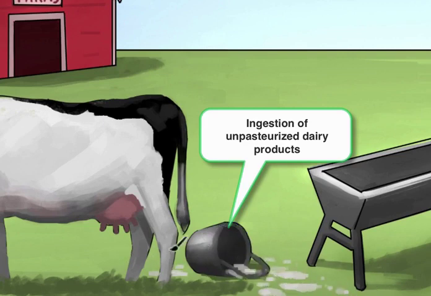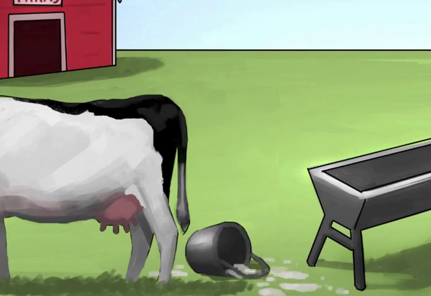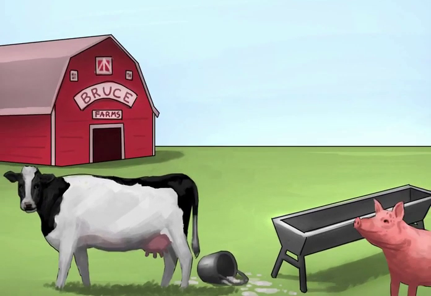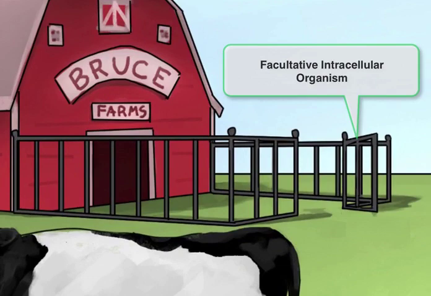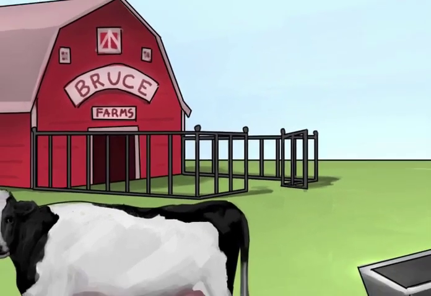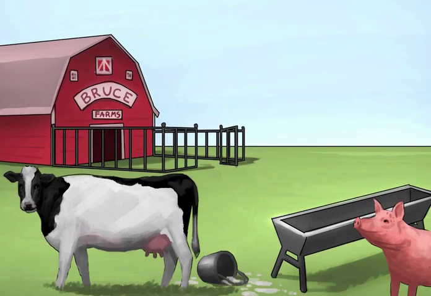be pasteurized. Another characteristic of Brucella that you should keep in mind is that it's facultative intracellular. This means that they can live either intracellularly or extracellularly, and they're able to survive and multiply inside cells such as macrophages by preventing phagolysosome fusion. To help you remember this, we'll draw an open gate in front of the barn house. This cow is able to walk in and out of the caged area, so it's like a facultative intracellular organism that can live inside or outside of host cells.